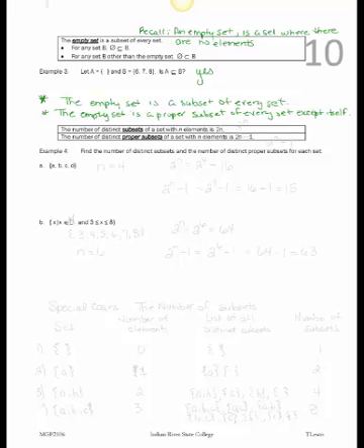All right, so before we finish the last example, I want to talk about some special cases. The number of subsets.